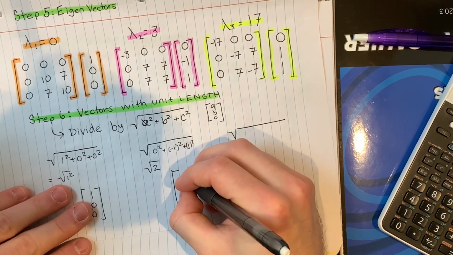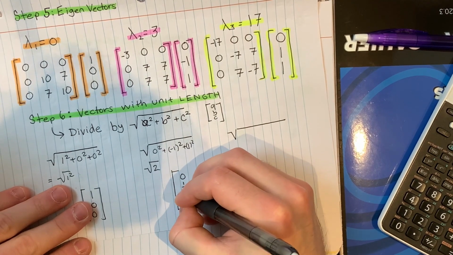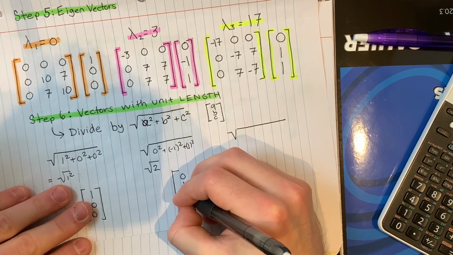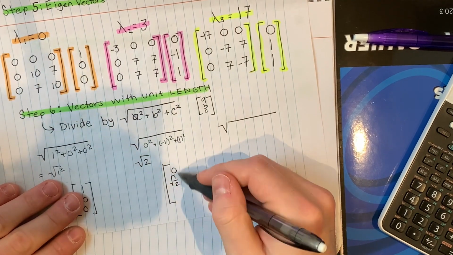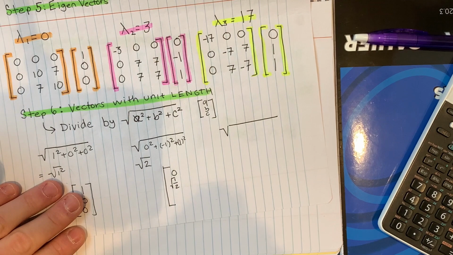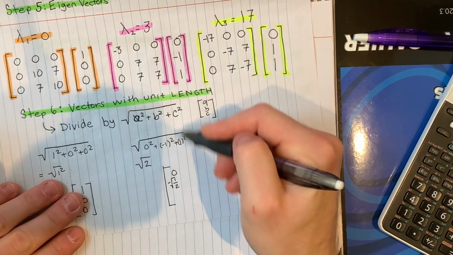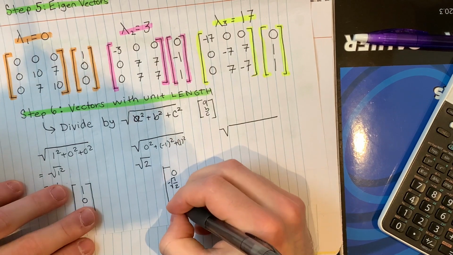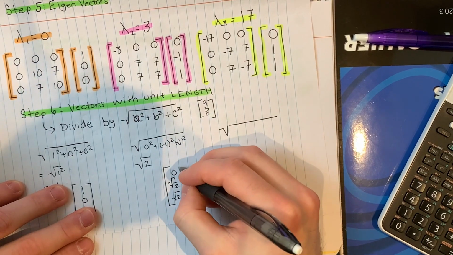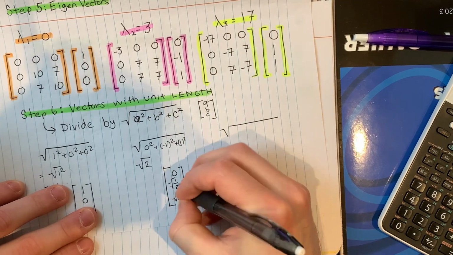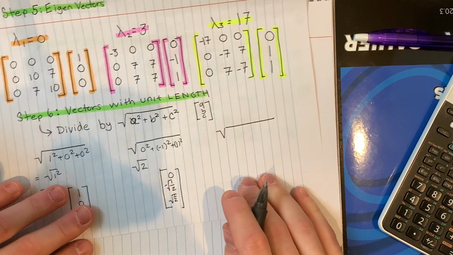So 0 divided by root 2 is still 0, and we have 1 over root 2 (by the way, root of 1/2 is the same as 1 over root 2), negative because we're dividing negative 1 by root 2. And the same for the bottom: 1 divided by root 2. Oh, and I forgot the negative here. There we go.